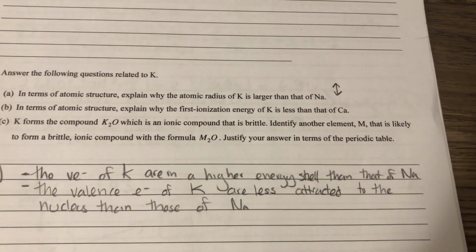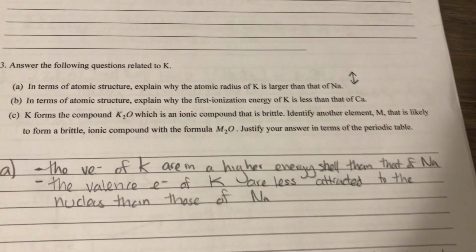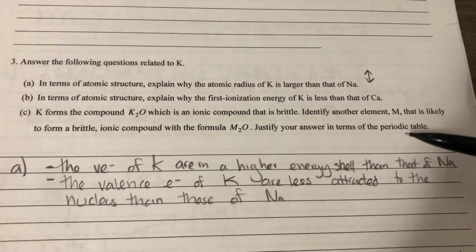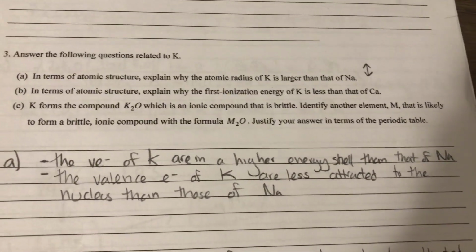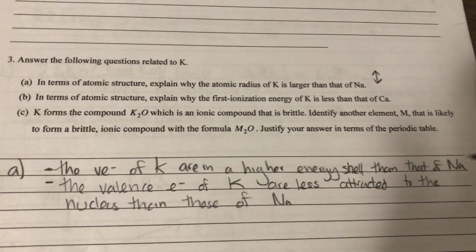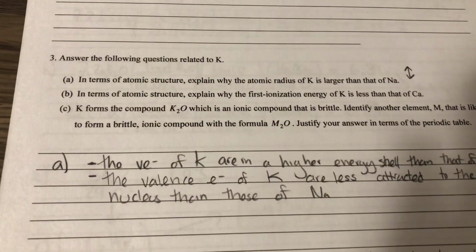So for part A, your answer should have one of these 2 explanations. Obviously not word for word, but the same logic: either the valence electrons of K are in a higher energy shell than that of Na, which makes it larger, or the valence electrons of K are less attracted to its nucleus than those of Na, which thus makes its radius larger.